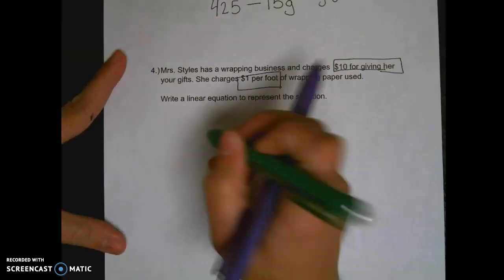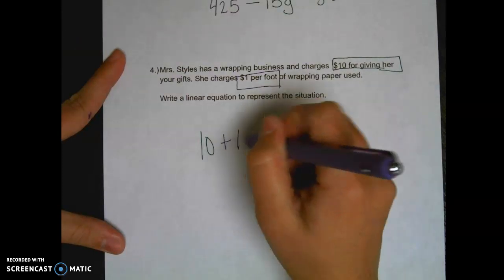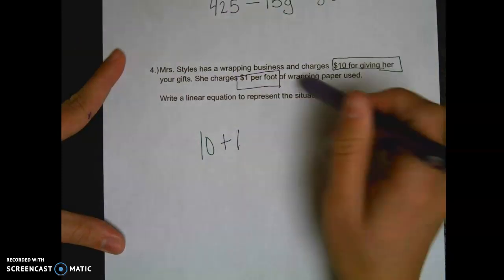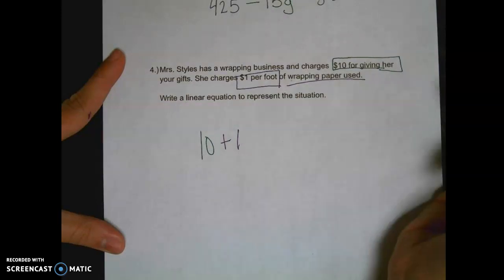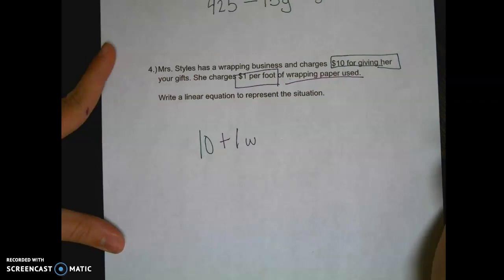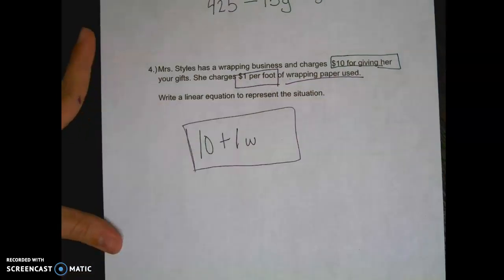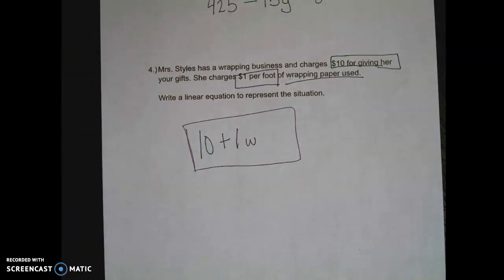So if you're giving her $10 as a flat fee and it's $1 for wrapping paper used, we'll use W for this equation. And there you go. Now you have your equation. And now you can work on your next assignments.